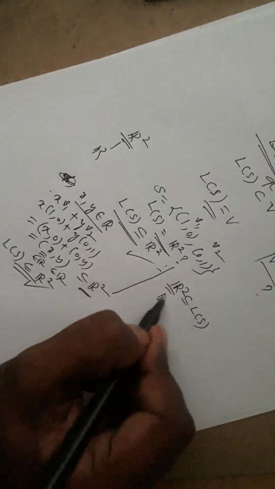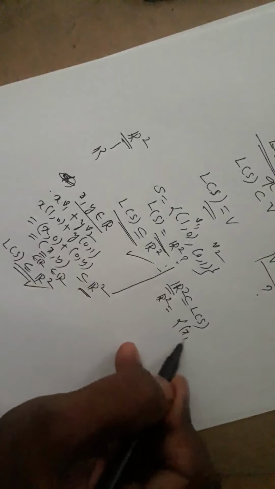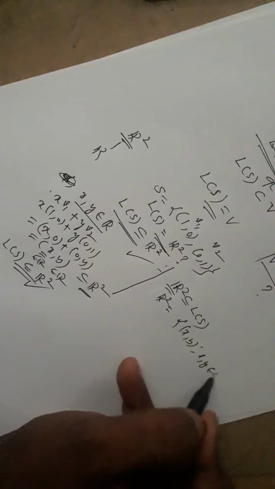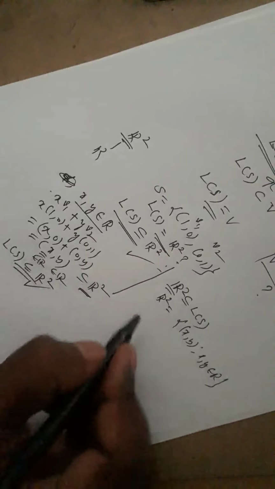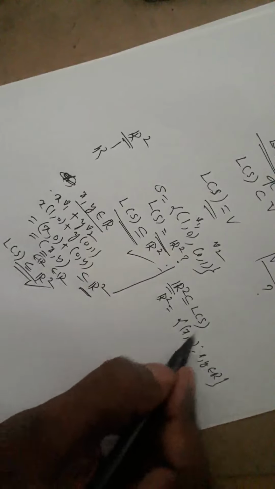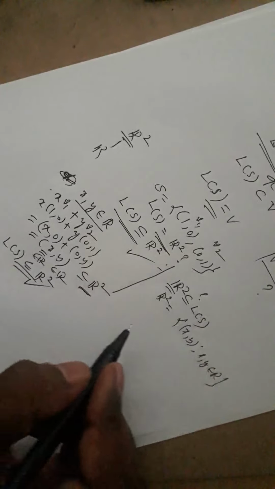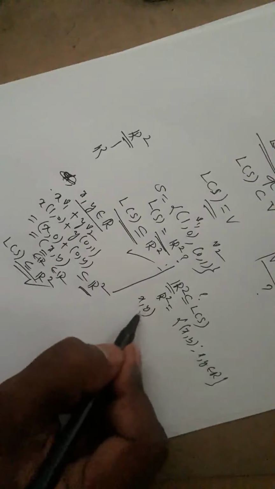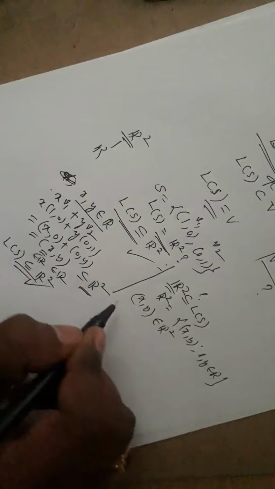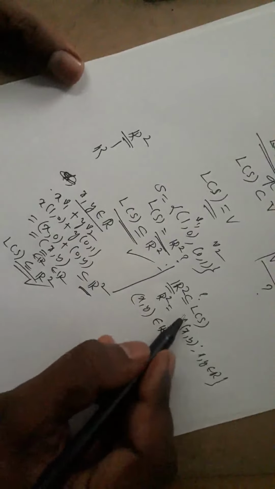This is agreed. How about this? Whether R square is contained in L of S? How does R square look? (x, y), where x and y are real numbers. That we need to check. So give me any element in R square. Can I write it as a linear combination?